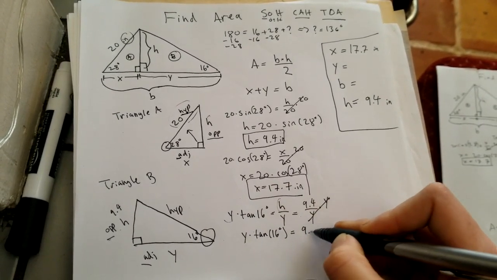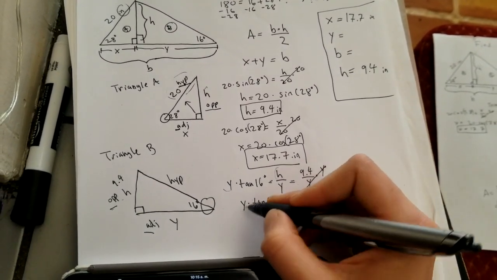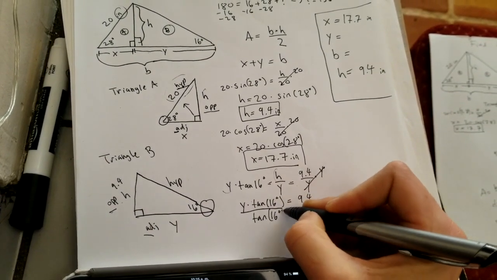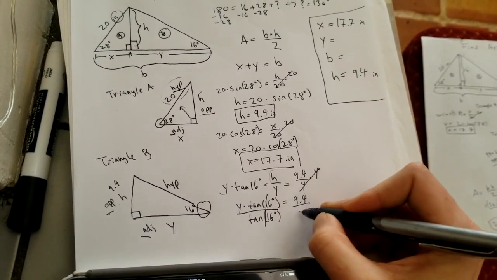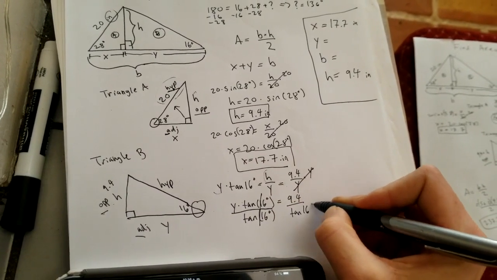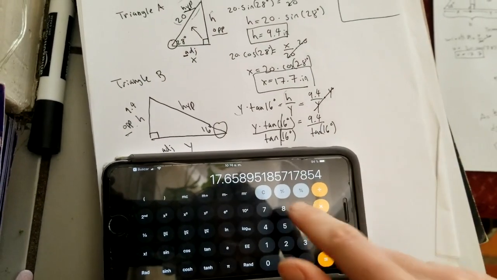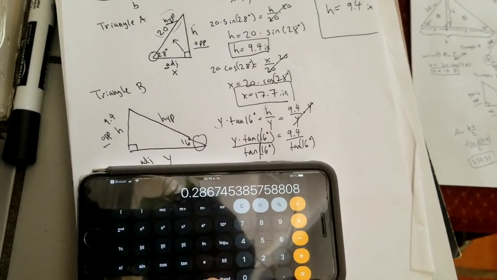That's equaling 9.4. If y and tangent are being multiplied, to solve for y by itself, I must divide. I got to do the opposite of multiplying by tangent, which is dividing by tangent, so they cancel. Then I divide by the tangent on the other side as well. So in my calculator, I'll take the tangent of 16 degrees. So I'll take 16 and I'll hit tan.